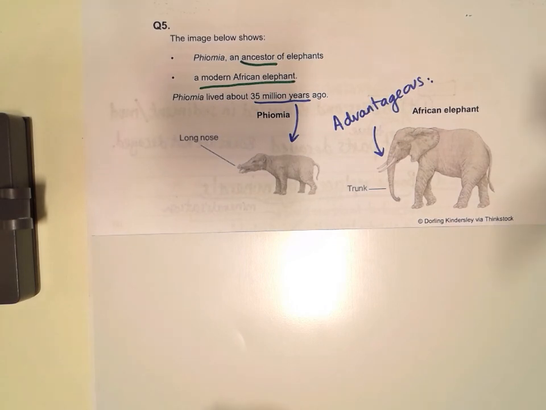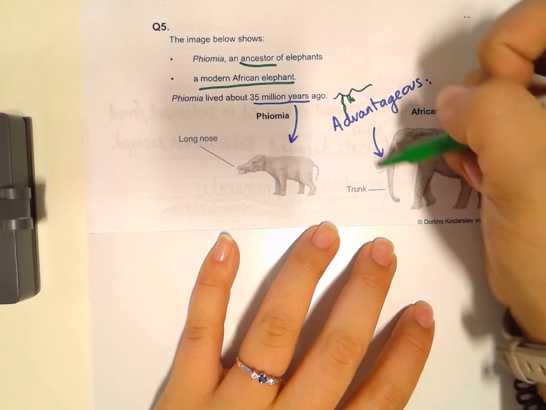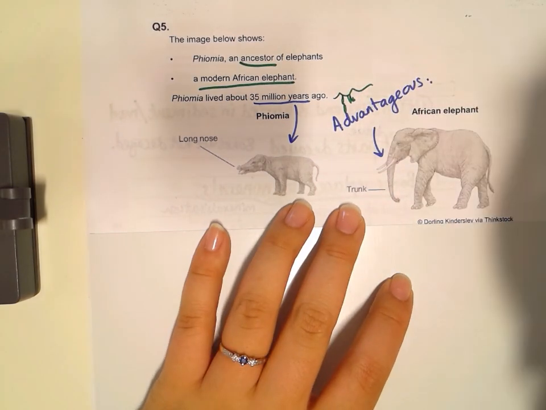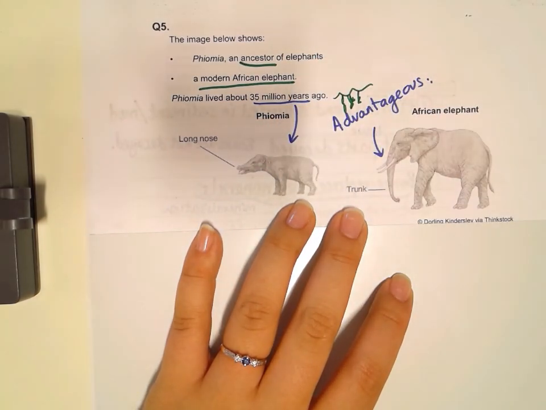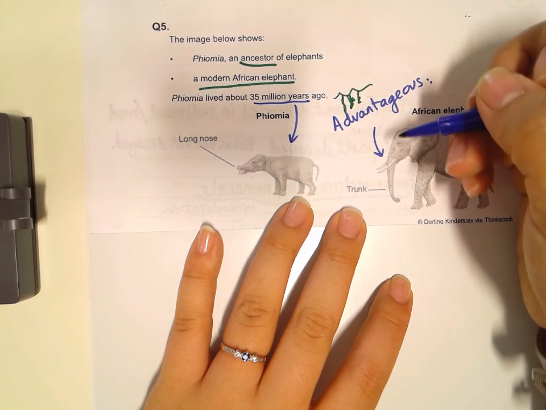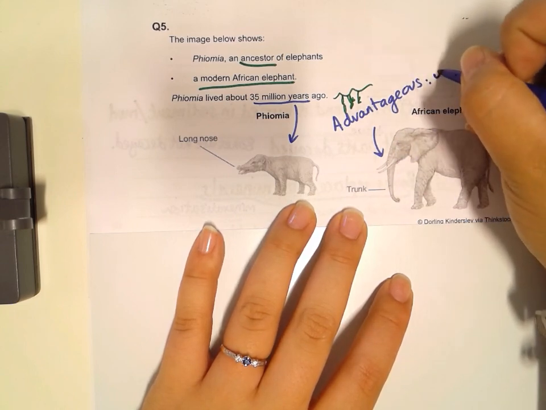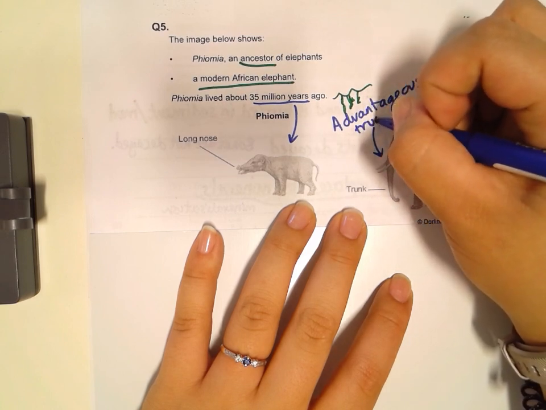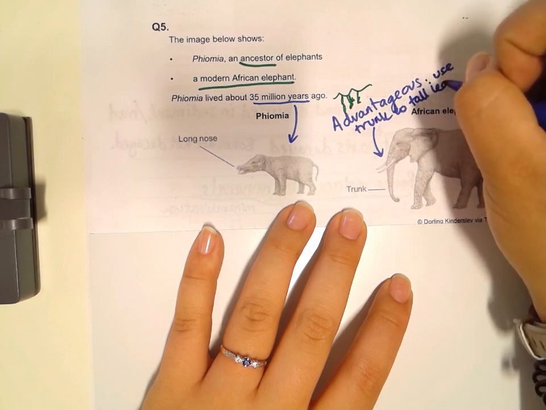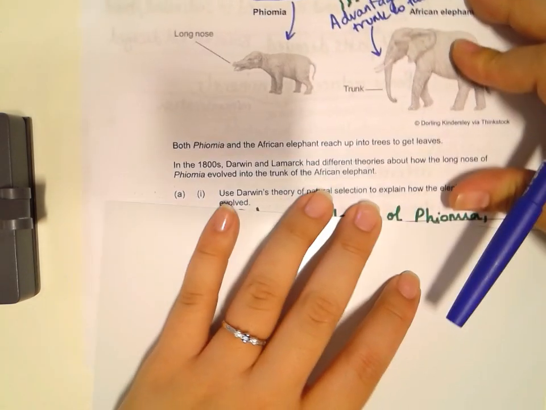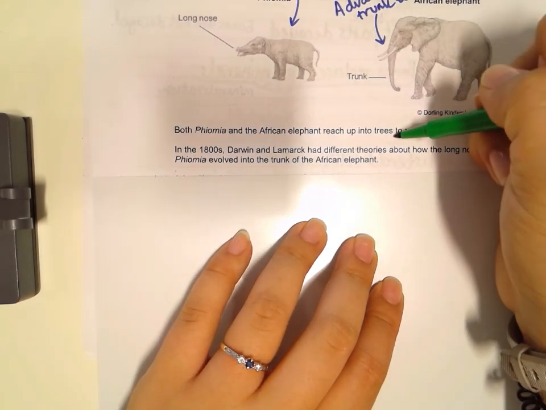So what we can think of is elephants with a long trunk. If you had shrubbery at the top and leaves, that long trunk can reach the leaves, and that's how they get their food. Whereas the Phenoma wouldn't be able to reach the leaves. So an advantageous characteristic of the African elephant is that it can use the trunk to reach tall leaves. Both Phenoma and African elephant reach up to trees to get leaves, so that is their food.